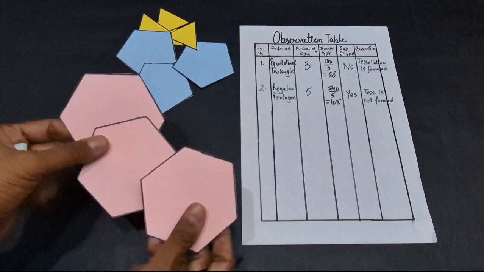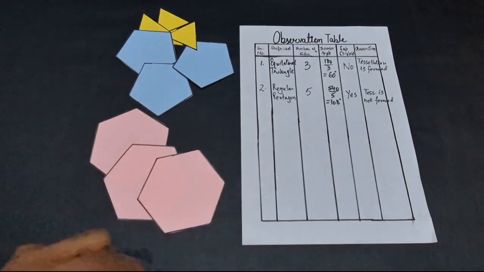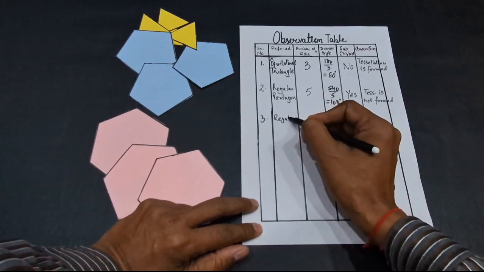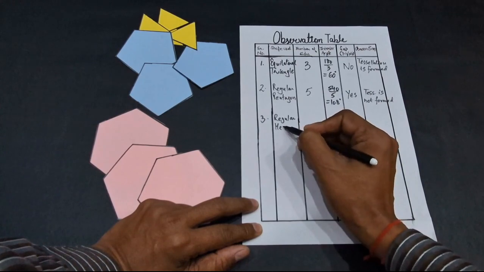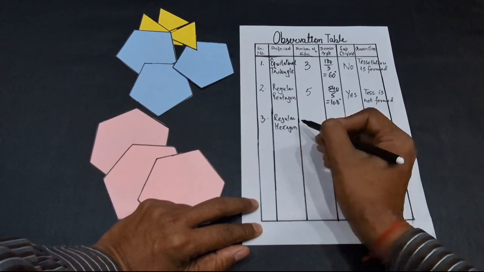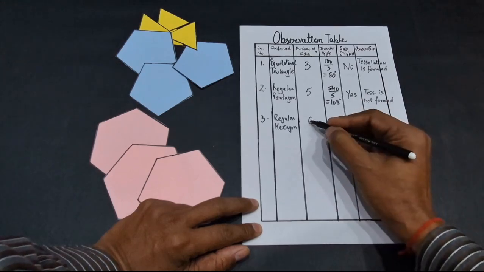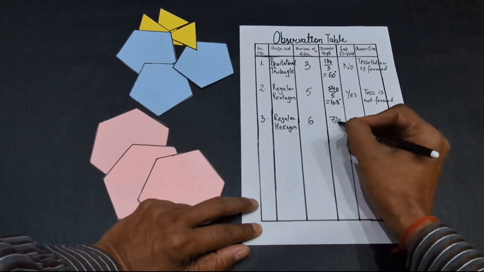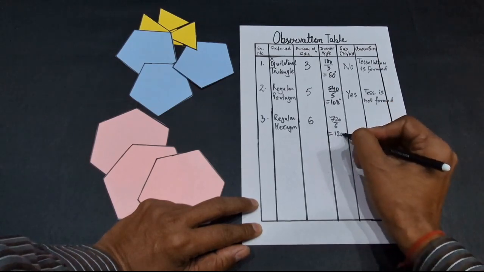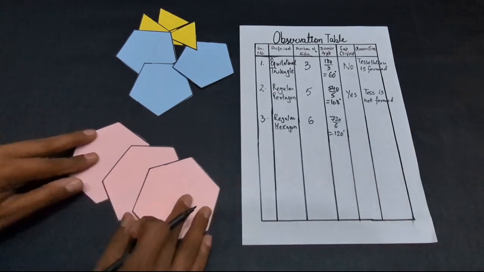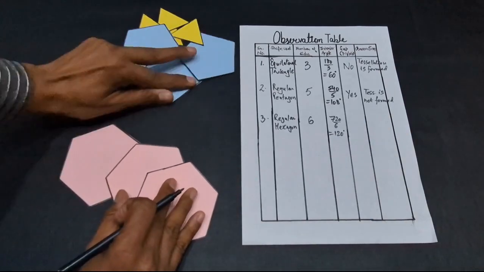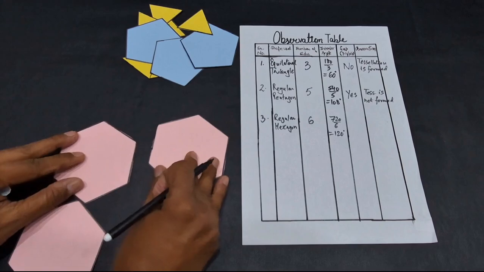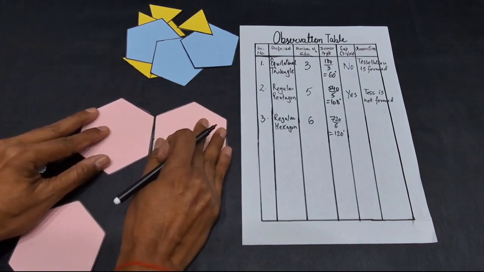Now as you can see, we have hexagons here. So in the observation table you can write regular hexagons, and then the regular hexagon has 6 sides and the measure of each angle is 720 upon 6, which is 120 degree. And now we will try to arrange them to form a tessellation. Let's try. This is the first one. This is the second one. I can place them like this.